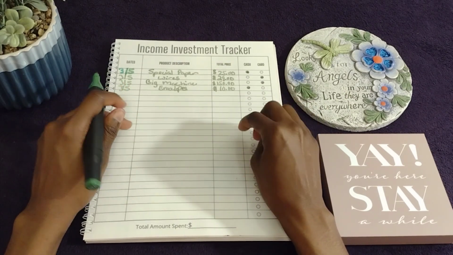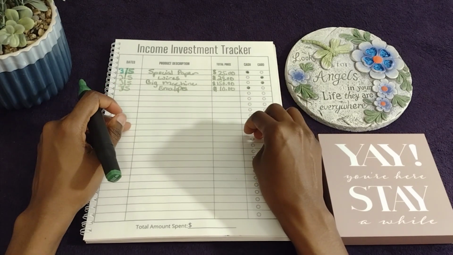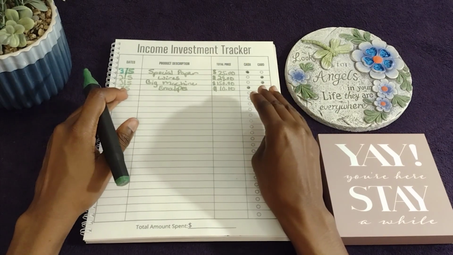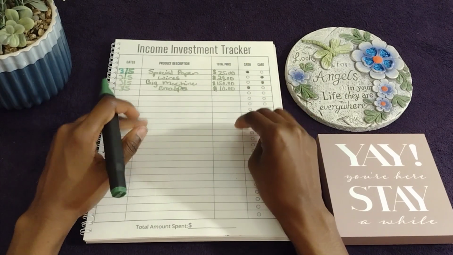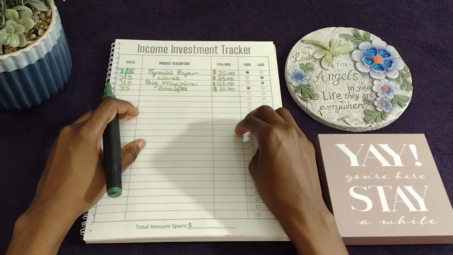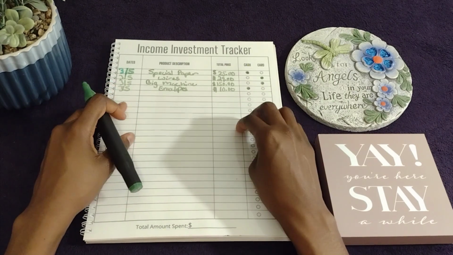So if you purchase something, make sure you come back to your income investment tracker just so you will know to keep track of what you purchase. Okay, you guys. So you won't lose track of anything. And also, like I said, keep your receipts to match with it. So you will not be all over the place with your business, starting a new business. You want to keep yourself organized. That is my advice to you guys.